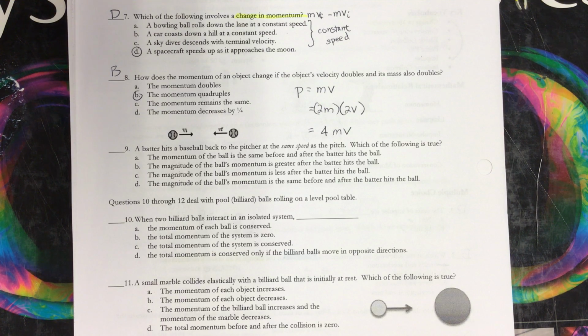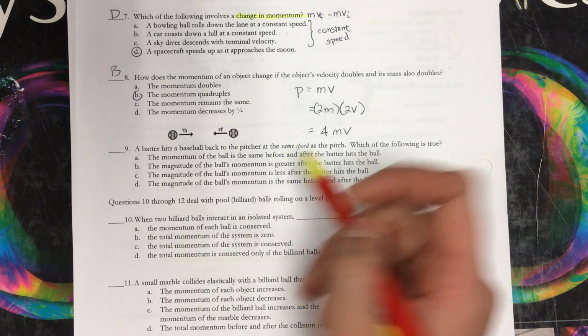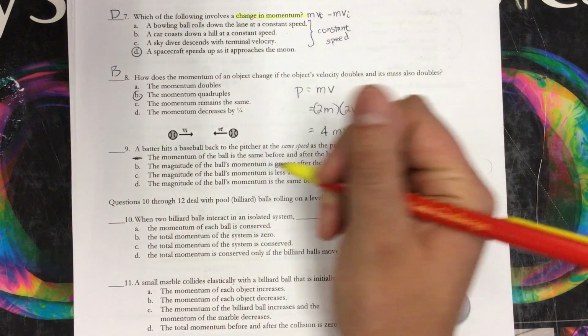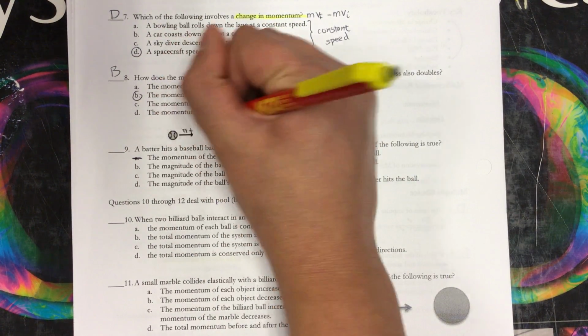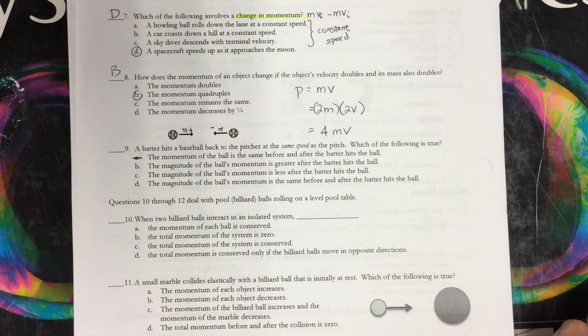9 is asking a tough question. It's about bounce. You'll see these come up again later. In this case, the momentum of the ball is going to be different before and after because momentum includes velocity. So the momentum is positive to start and is negative at the end. It can't be A.